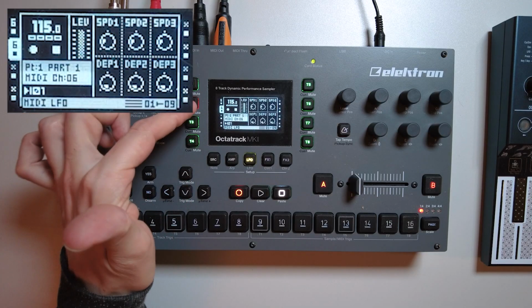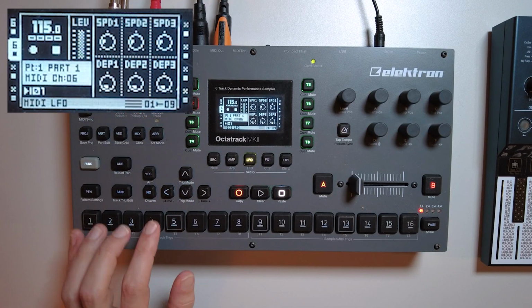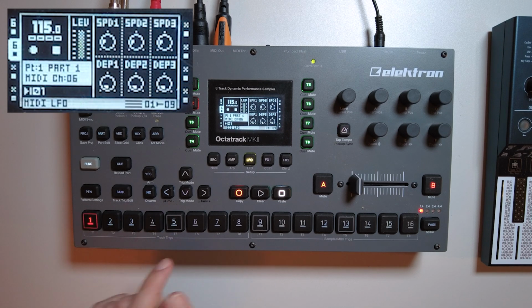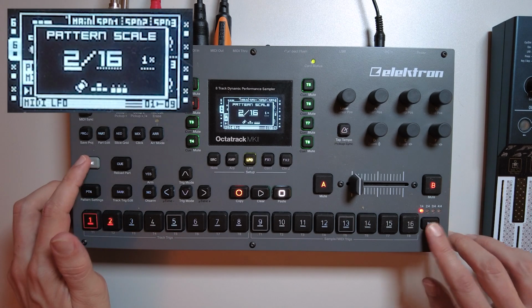One important thing to mention is that you can also use, of course, multiple tracks using the same MIDI channel. For example, here I've got those 2 tracks both set to 6, so I could add one sequence. Oh, this is short now.